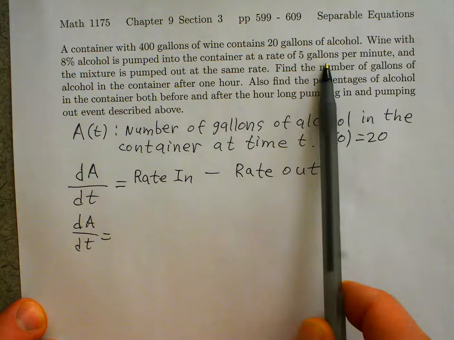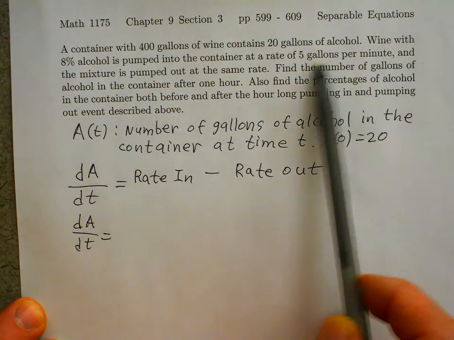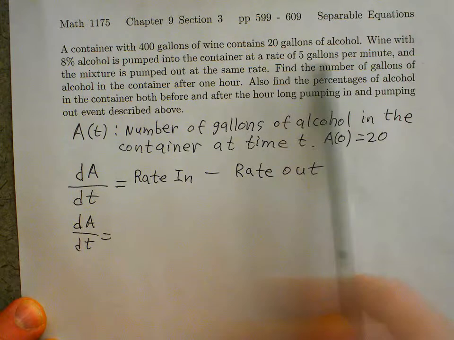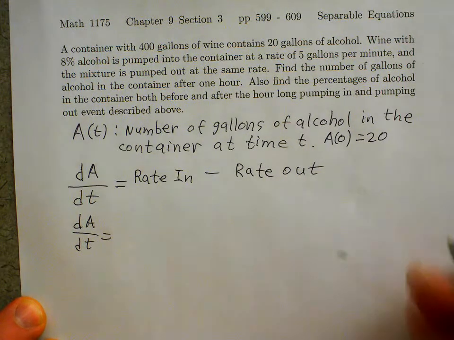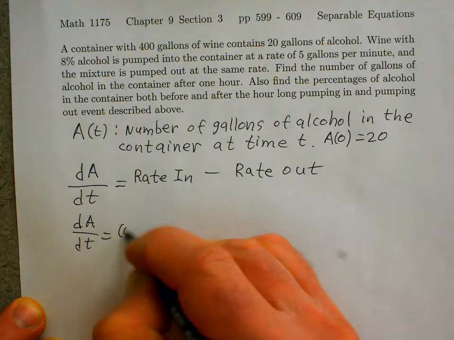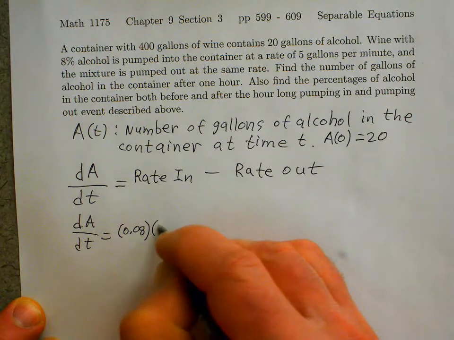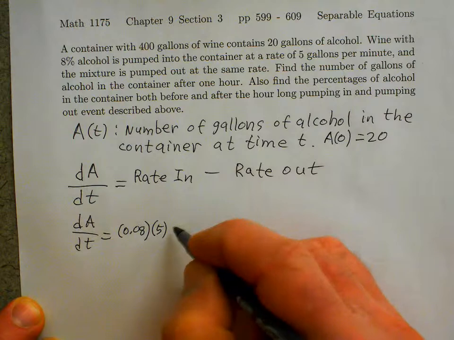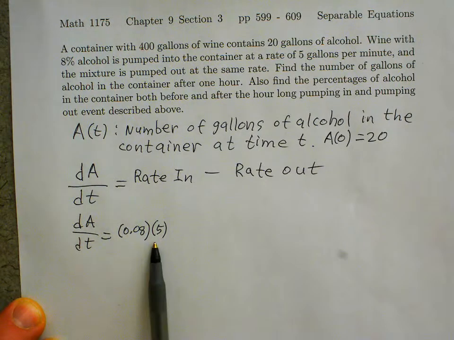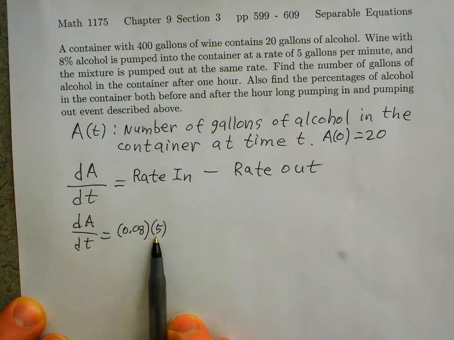Okay, so the rate of the wine being pumped in is 5 gallons per minute, and that wine is 8% alcohol. So if we multiply 0.08 times 5 gallons per minute, 0.08 times 5 tells us the rate at which the alcohol is being pumped into the container, right?